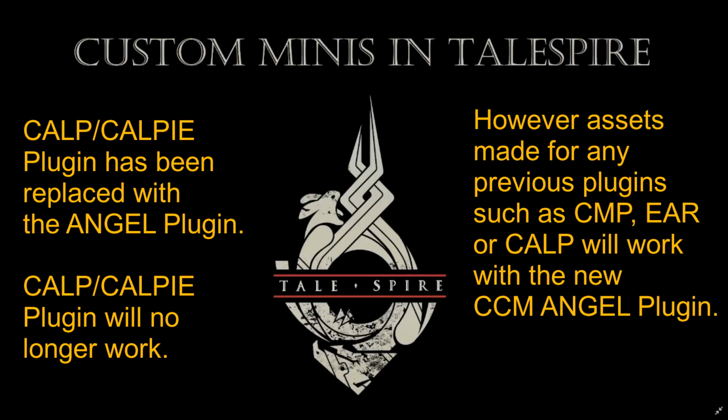So once we've got the CALP downloaded and installed in R2 Modman, the next thing that we're going to want to do is we still do want to download the Extra Asset Registrations plugin. Now you might be asking me why, when I just told you that the Extra Asset Registration plugin is no longer being used. Yes, it is no longer being used, but what we've created is basically a fake Extra Asset Registration plugin that doesn't do anything, but what it does allow is your system to think that you have it installed.